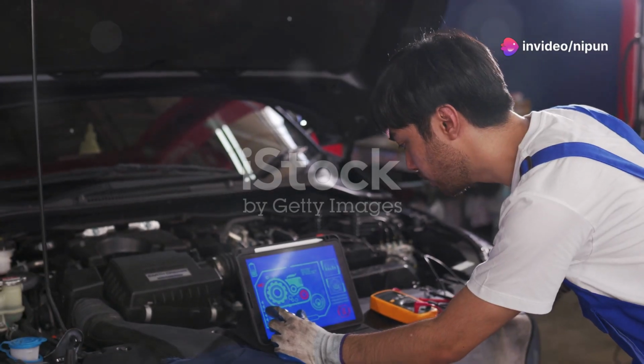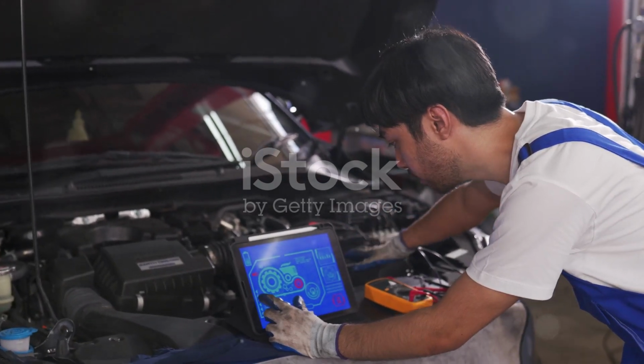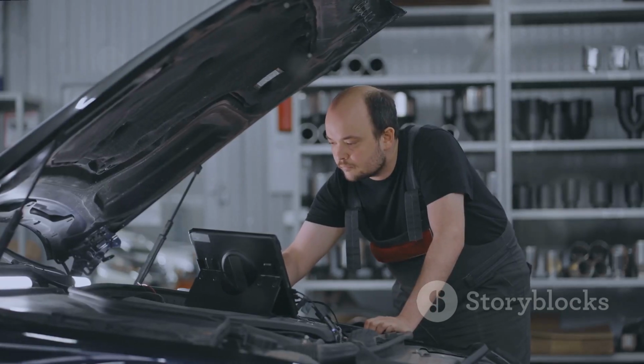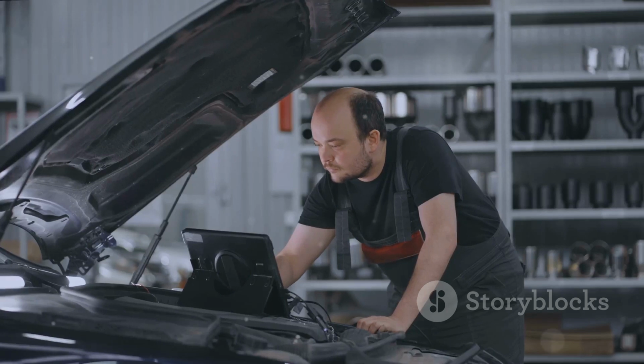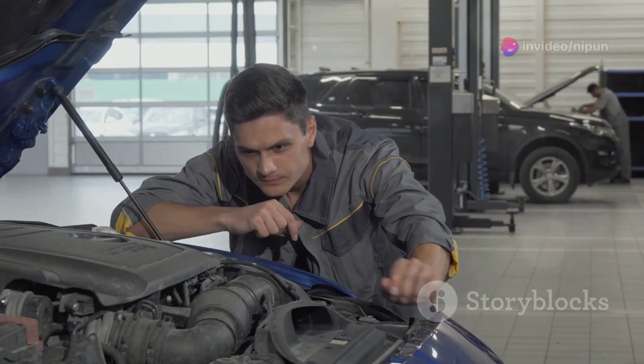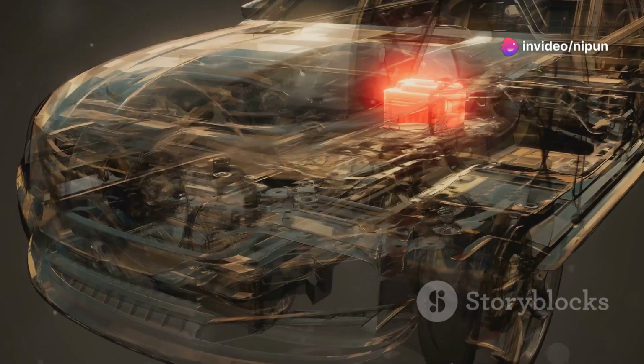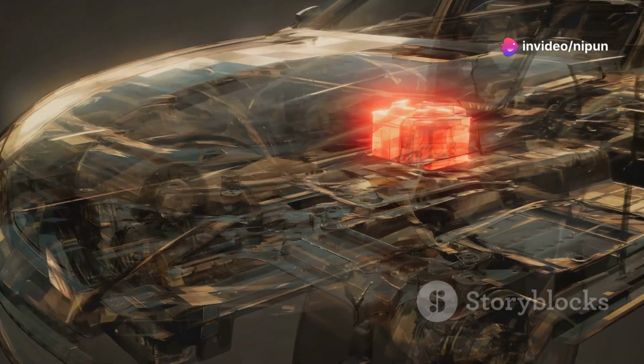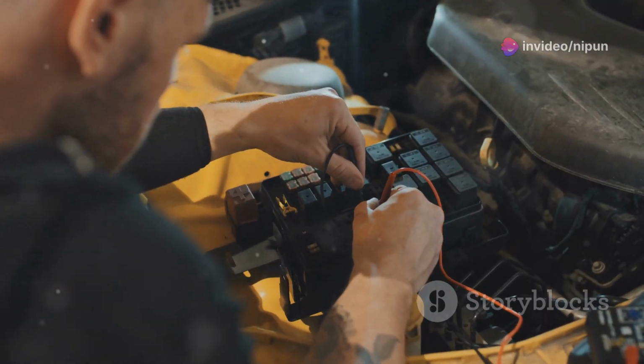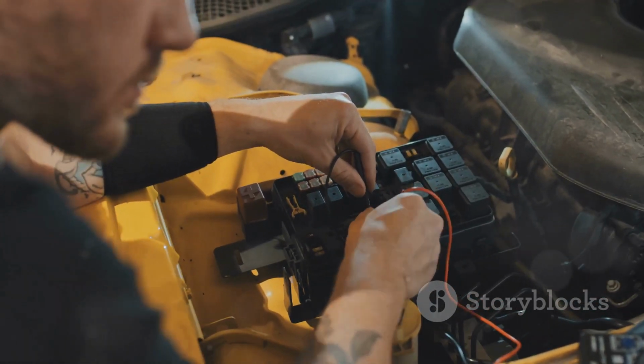Section 4. Diagnosing electrical faults in EFI engines. Diagnosing electrical faults in EFI engines requires a systematic approach. Firstly, a thorough visual inspection is essential. Check for any loose connections, damaged wires, or corroded terminals. Pay close attention to the wiring harness and sensor connections.